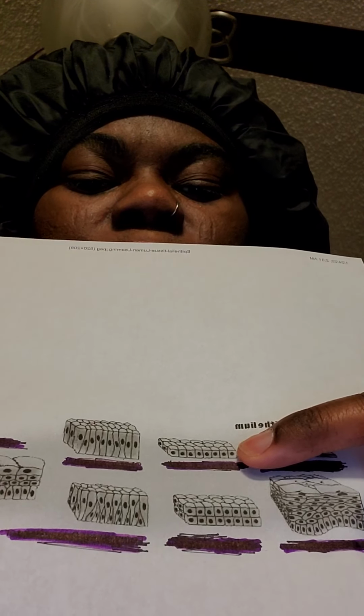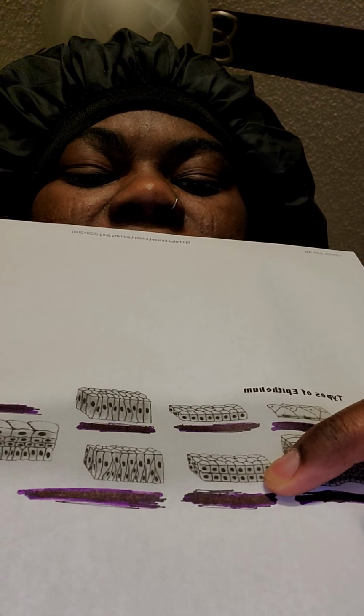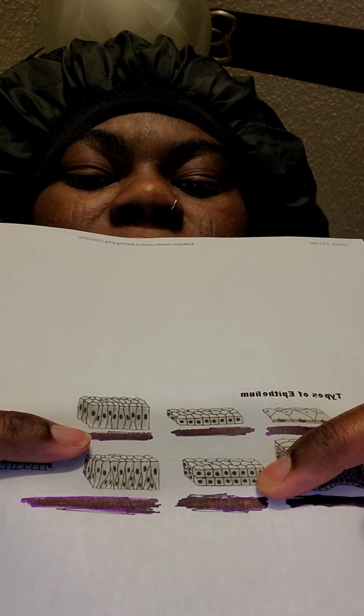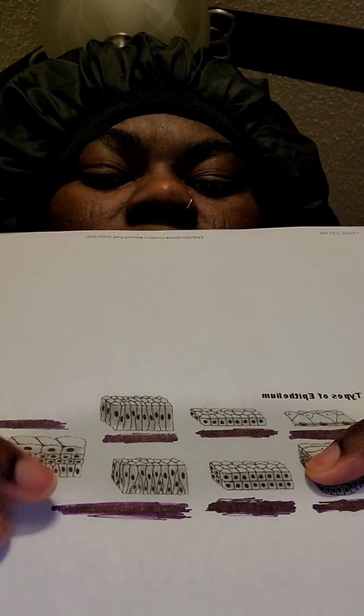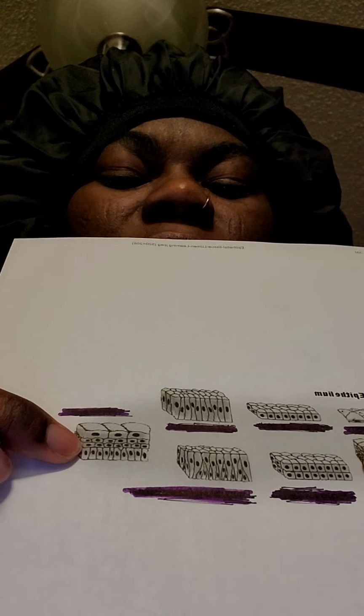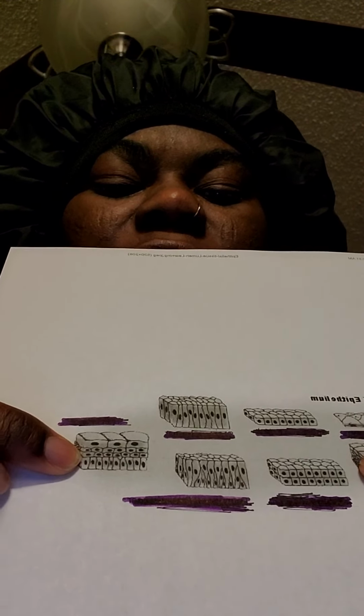This one is the simple cuboidal, and this one is the stratified cuboidal. This one is the columnar, the simple columnar, and this one is the pseudostratified, and this one is the transitional.